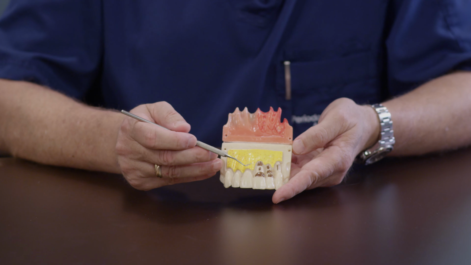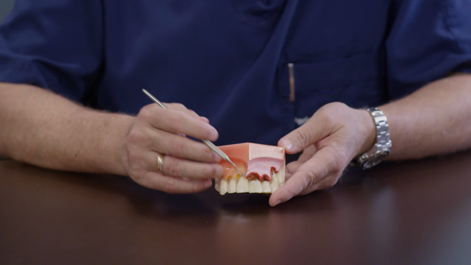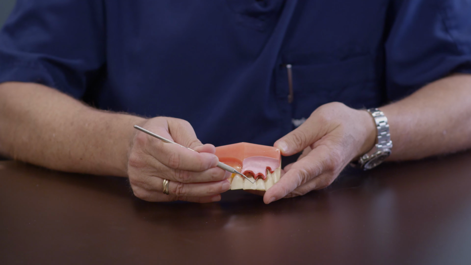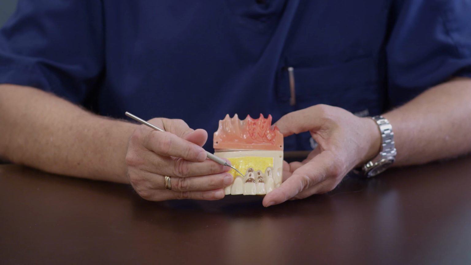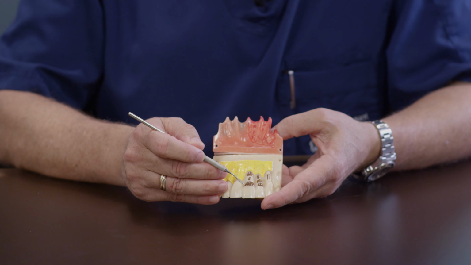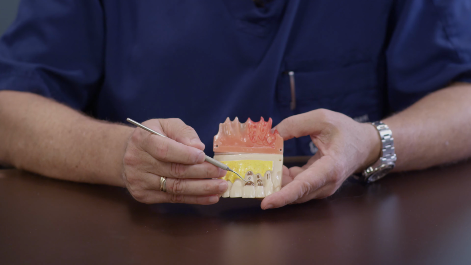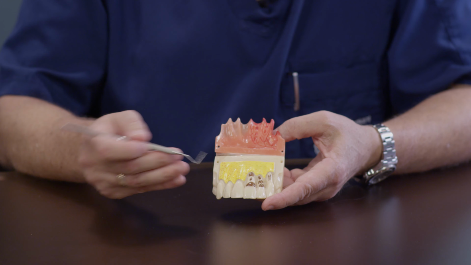But what happens with periodontal disease is bacteria and plaque accumulate on the teeth. First it starts above the gum line here, but it eventually migrates under the gum line, and it eventually forms some accretions on the teeth. We call it tartar or calculus, and that's hardened dead bacteria essentially, and it acts as a foreign body, and we need to remove it in order to cure the periodontal disease.